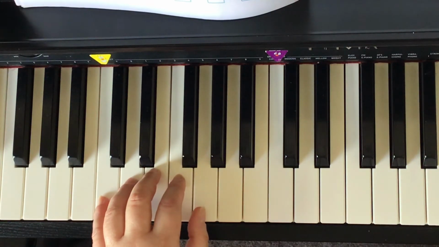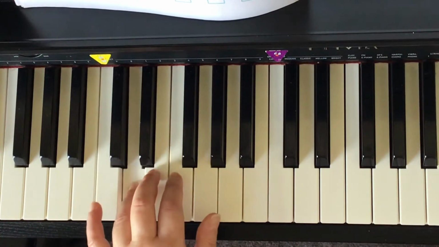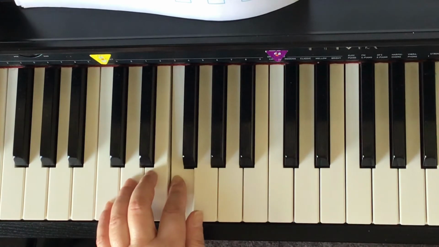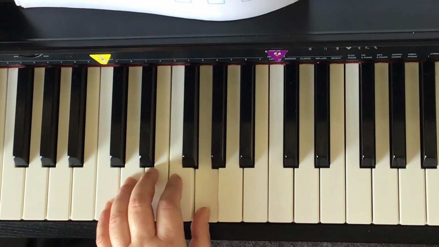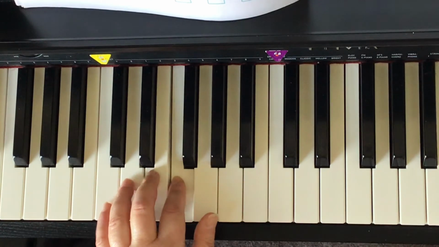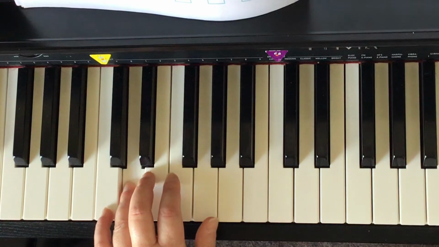Prep A Theory Book, pages 30 and 31. Bass clef notes, left hand C position. Question number 1. The first note is C. Next is D. Next is E. Next is F. Then G. Then F. Then E. Then D. Then C.